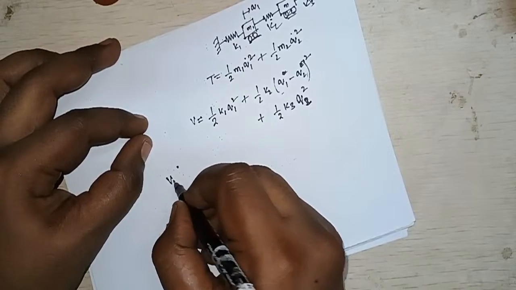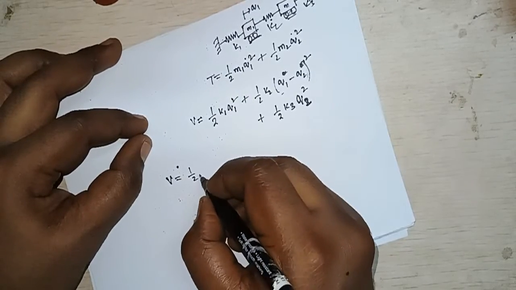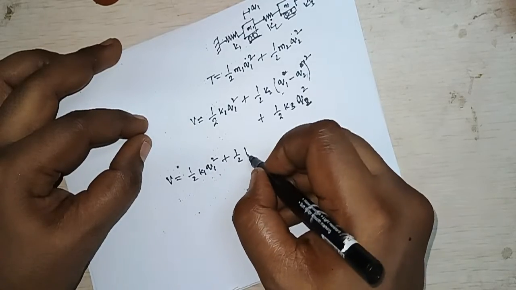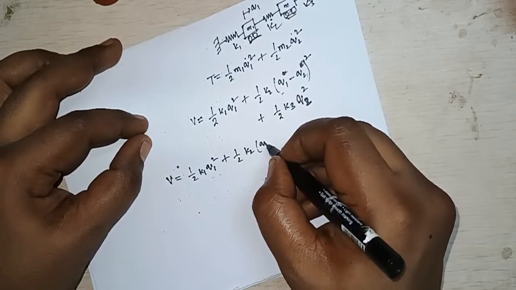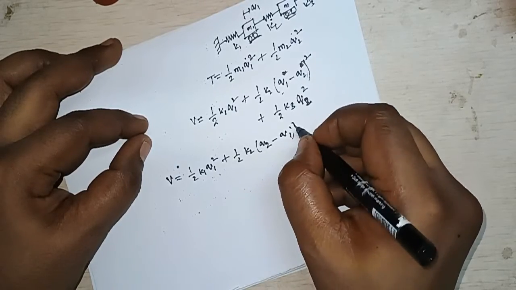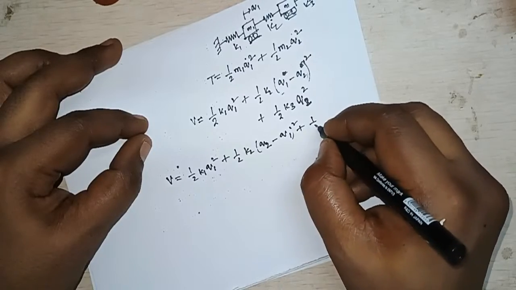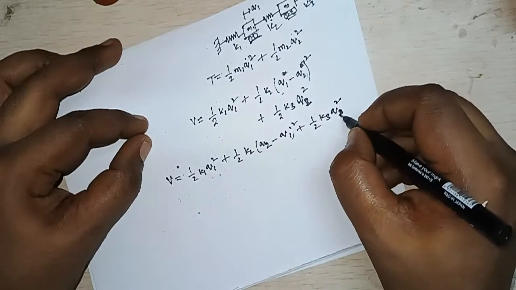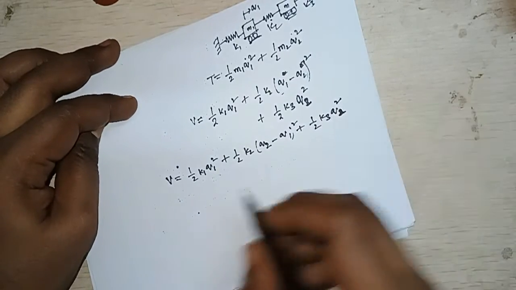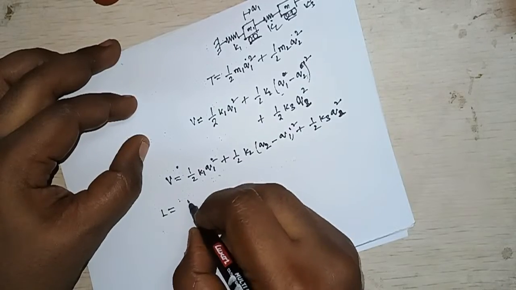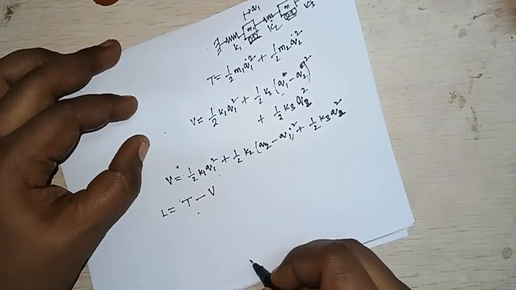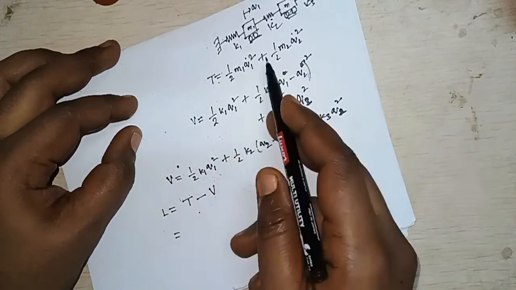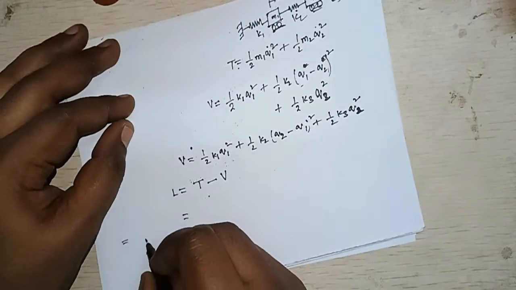Let's rewrite this. Potential energy V is half k1 q1 square plus half k2 (q2 minus q1) whole square plus half k3 q2 square. What is our Lagrangian function? L is equal to T minus V. T is this one. Are you able to see?